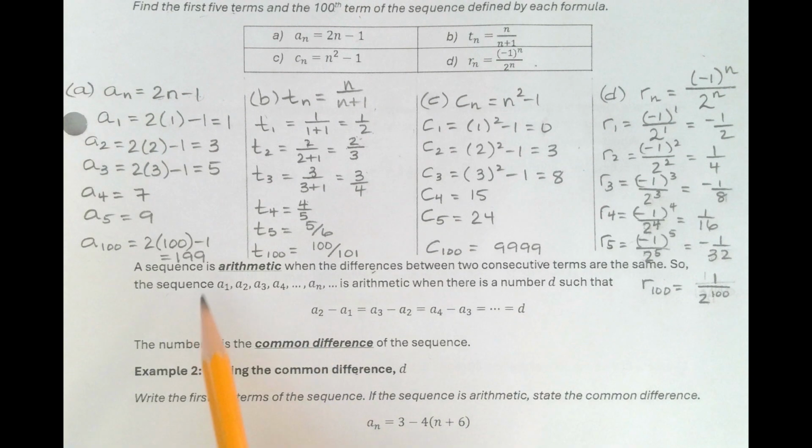So, what exactly is an arithmetic sequence? An arithmetic sequence happens when the differences between two consecutive terms are the same. When I'm giving you a sequence of numbers in a particular list, you take the latter term minus the previous term. Whatever number goes right here, you subtract it, and you take this number and subtract it from the number in this position, and take this number and whatever number is in that position, subtract it.